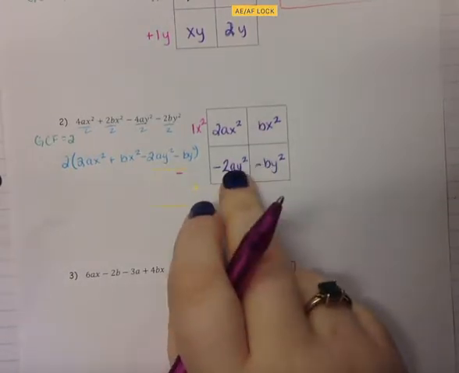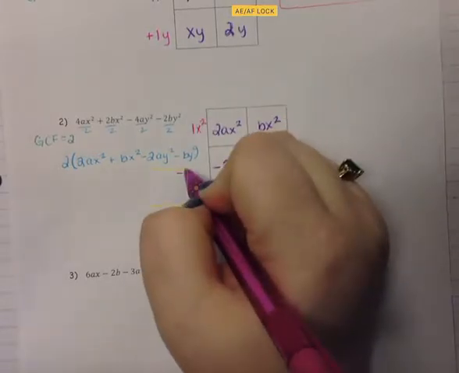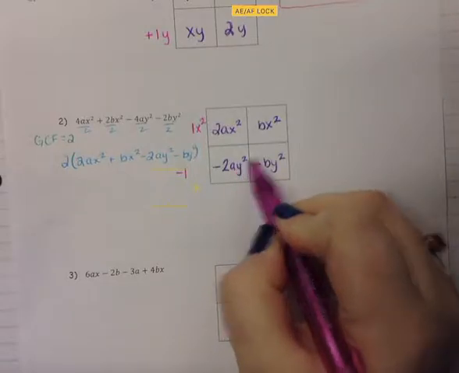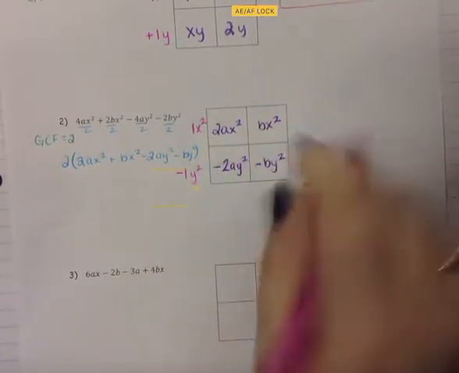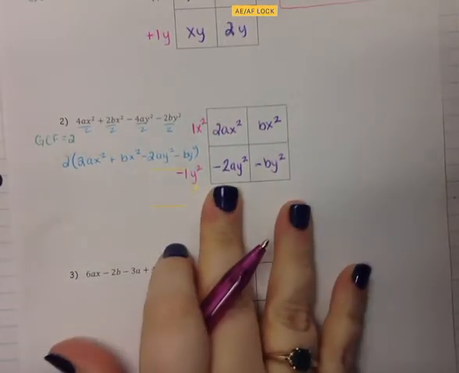The GCF of these, it's a 1 from the numbers. A is not in the other one. Y squared is in the second one, so they share y squared. And they do not share B. So my GCF is negative 1y squared.